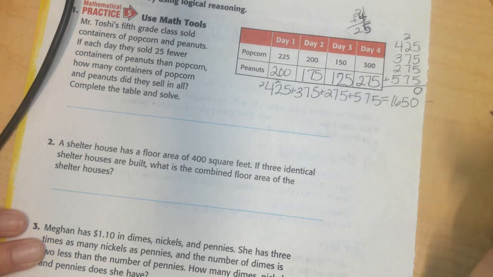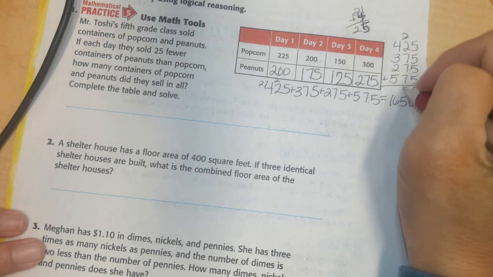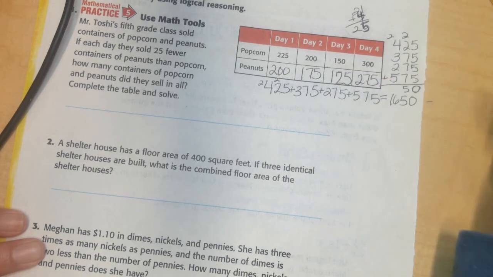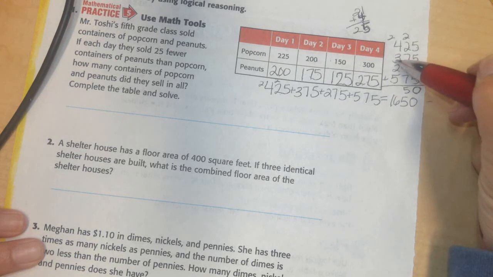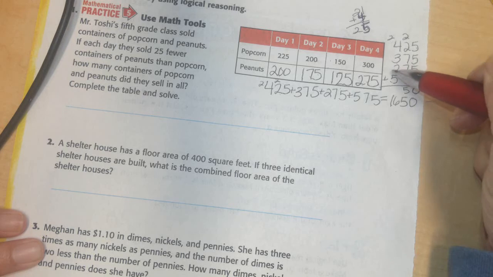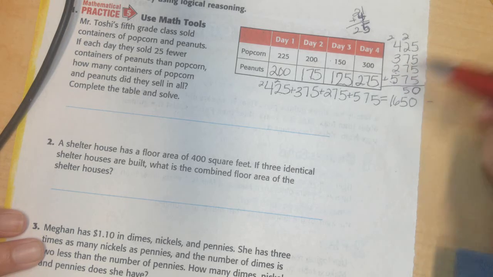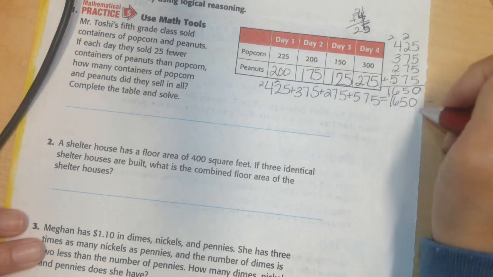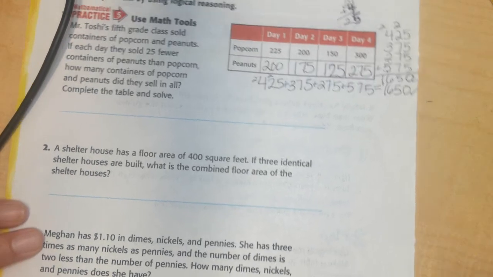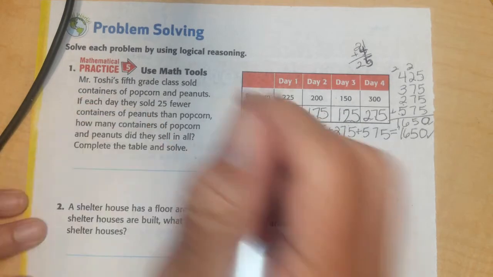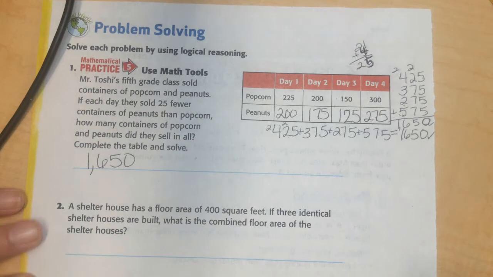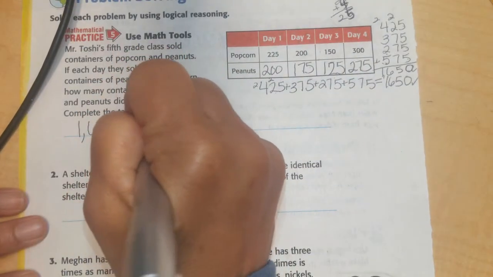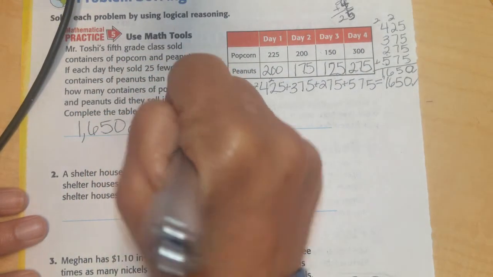So 21 plus 4 is 25, right? I could do that if I need to do that. I carry my 2 over now to the hundreds place, right? Same thing I did there. And now I'll add 6 plus 3 is 9, 10, 11, 12, 13, 14, 15, 16, right? And I could do it this way anyway, just to double check and make sure I get the right answer. So I'm going to say 1,650 containers were sold, right?